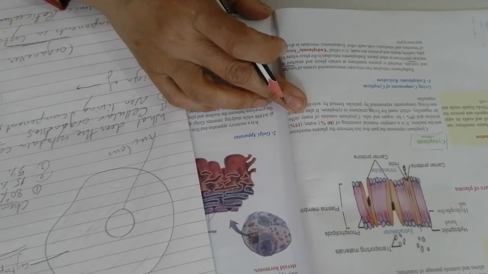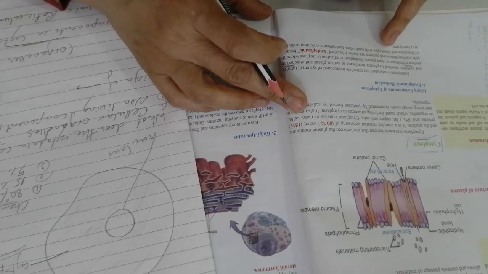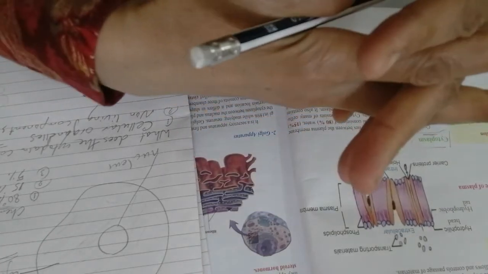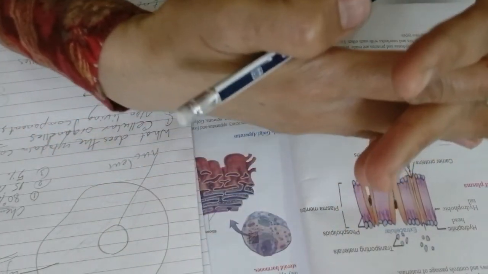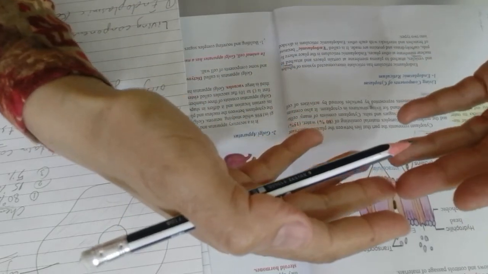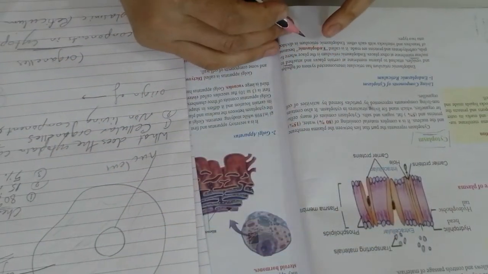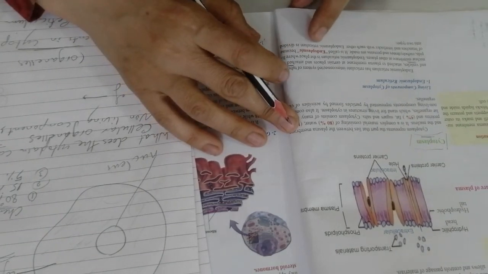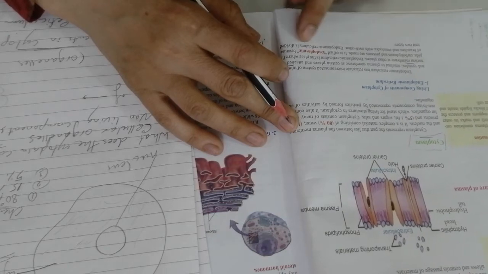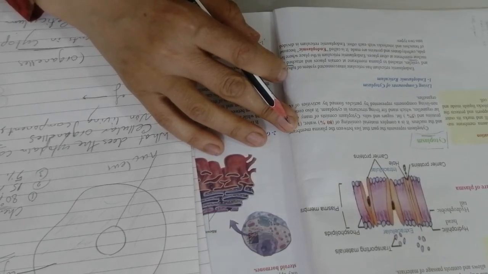So it's like branches that interlocked together to form a network. And it is endoplasmic because it is found inside the cytoplasm of the cell. And we have two types of endoplasmic reticulum.